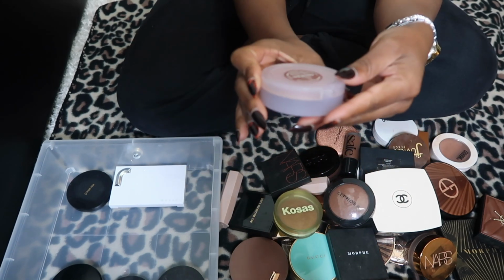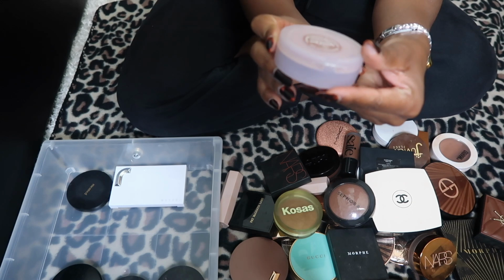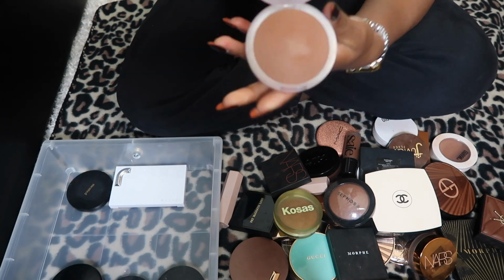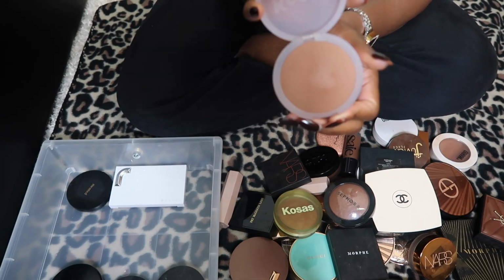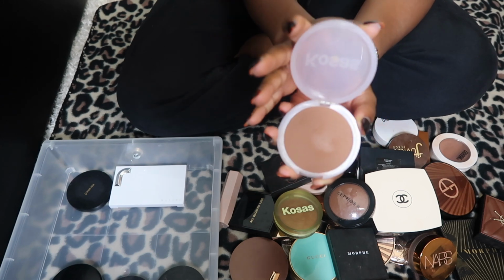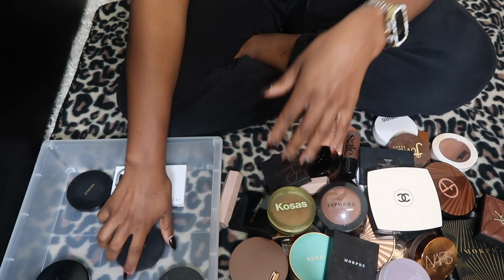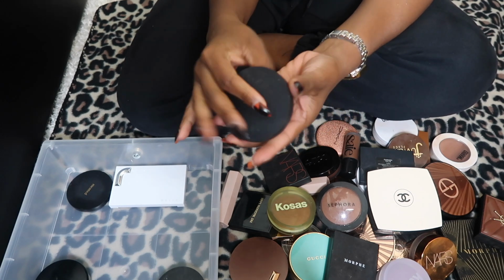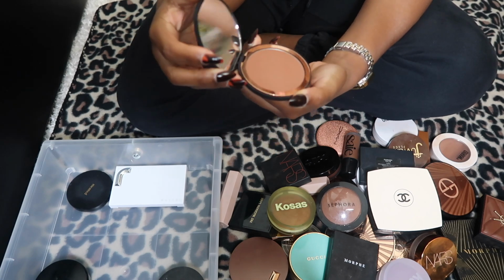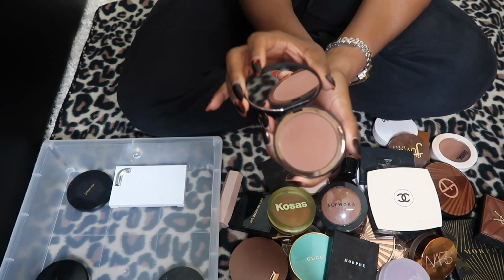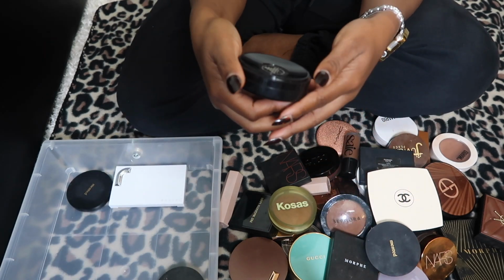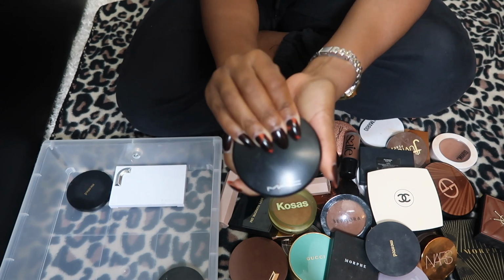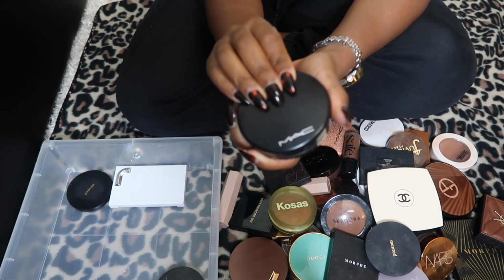And then this is the Cloud Set in Silky. I haven't even used this powder, honestly. I just need to play a lot more with these to tell if I really like them. Then this is Mented, this is Vacay. I like this bronzer. I used it a lot when I got it, but it just hasn't been used as much. Then this is, oh my, this is my baby. I keep her safe and sound. I don't use her as much, okay?